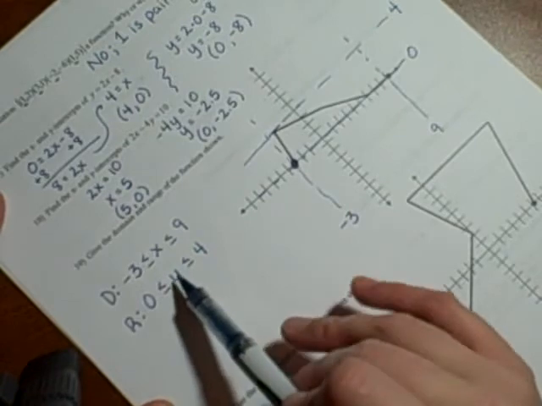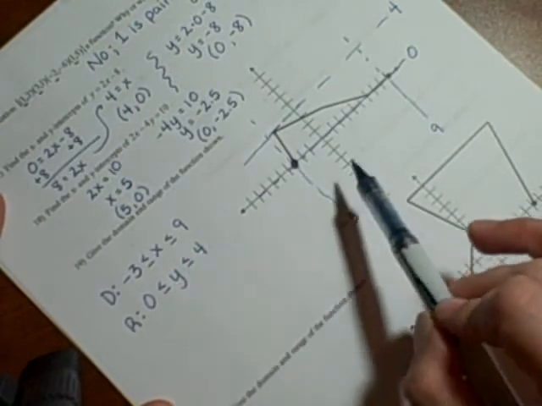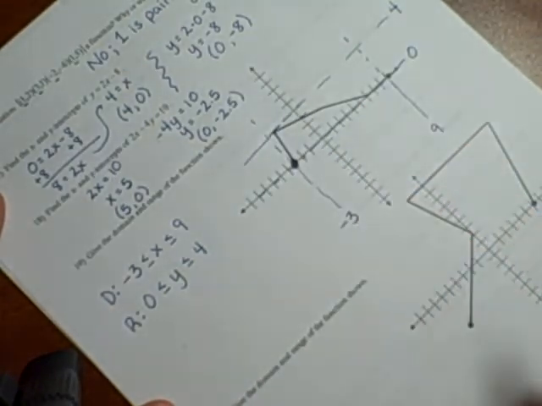And again, that's what this is saying. All of your y values fall between 0 and 4. And I'm using a y because this time I'm talking about the y-axis.